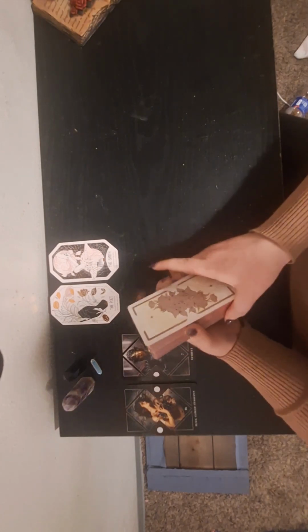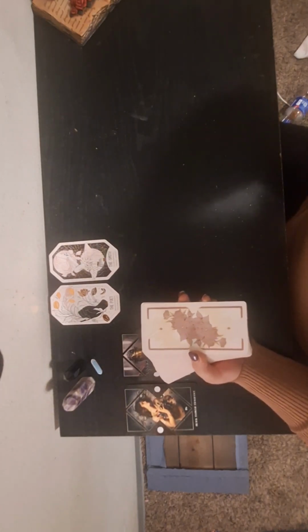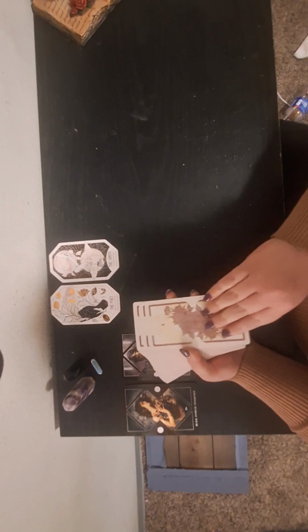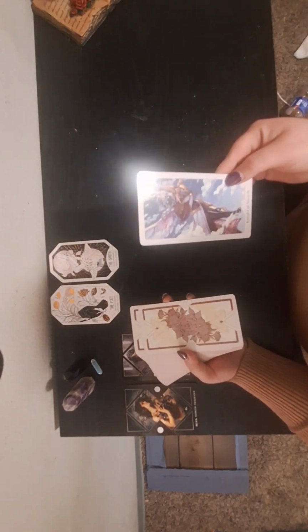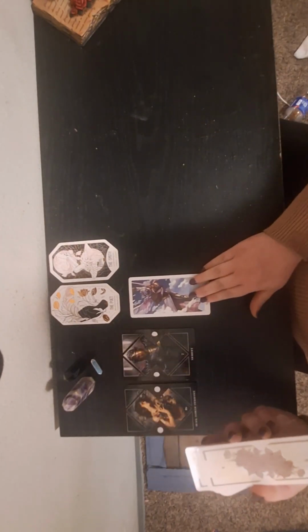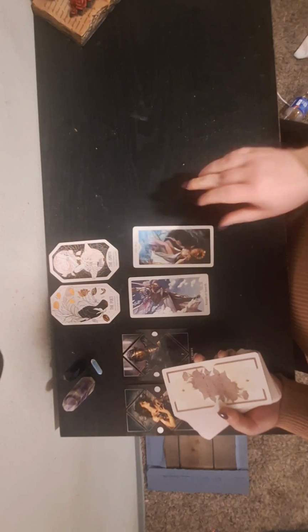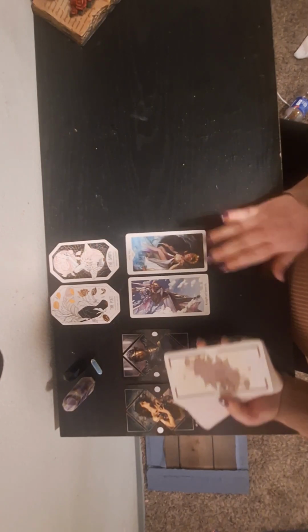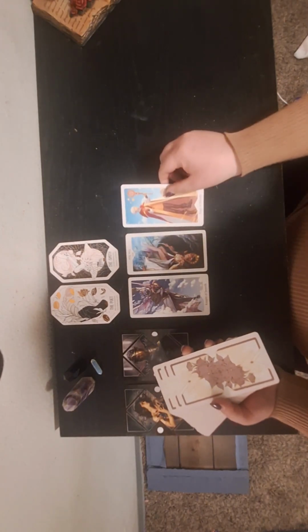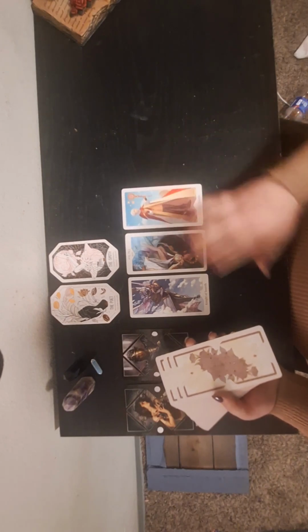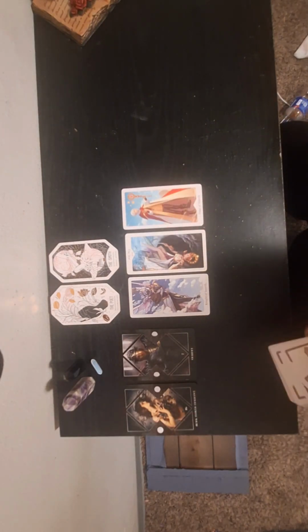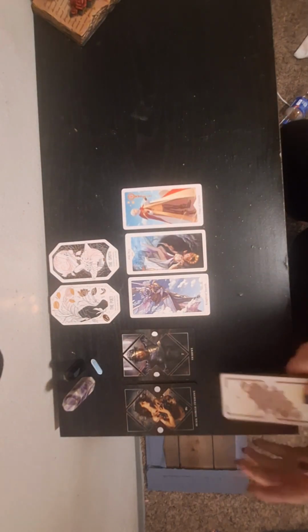So I don't like to pull too many cards because, like I said earlier, this does get convoluted and hard to put all the information together. So we have the Knight of Swords, the Star reversed, the Page of Wands. We'll start with those three for now and see what we have.